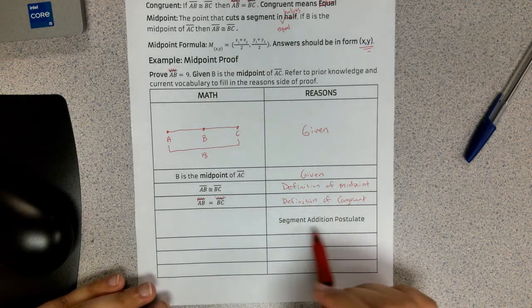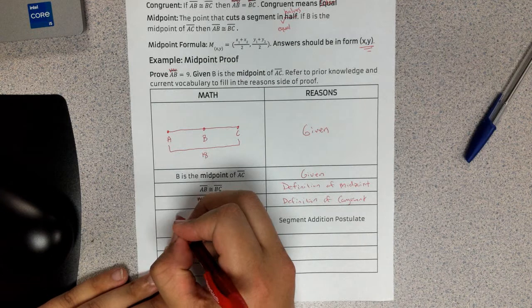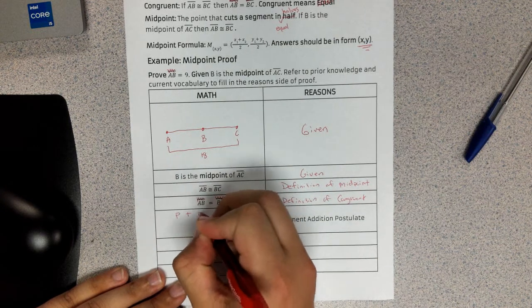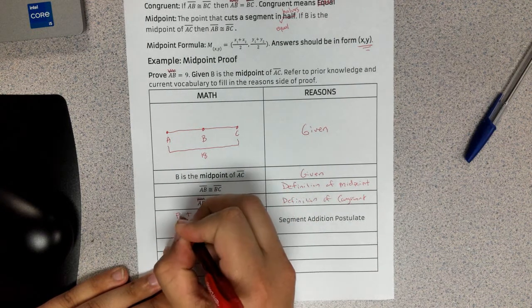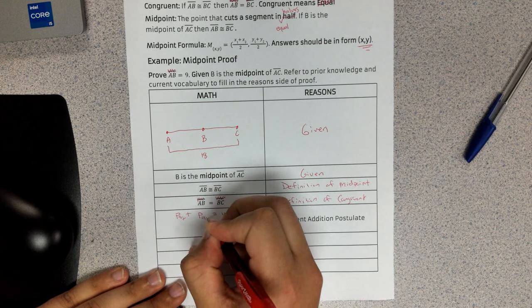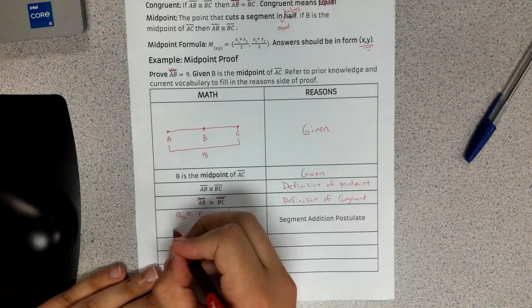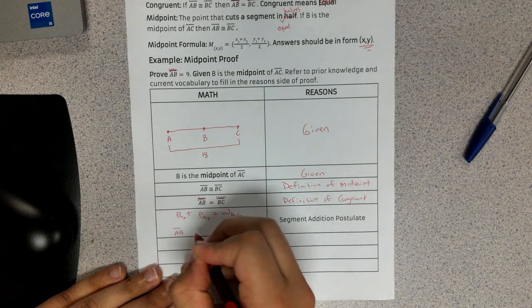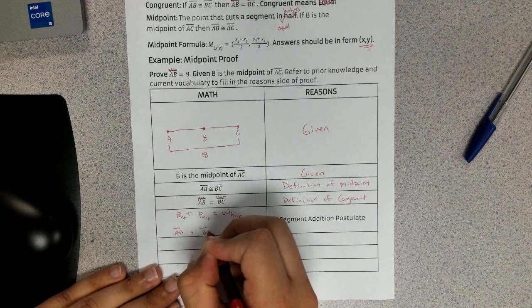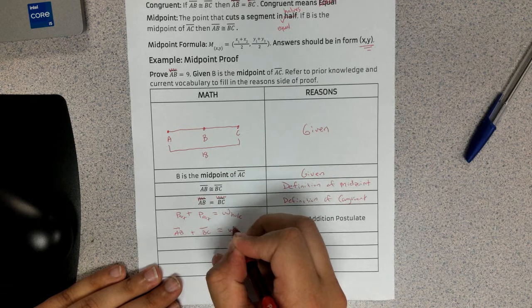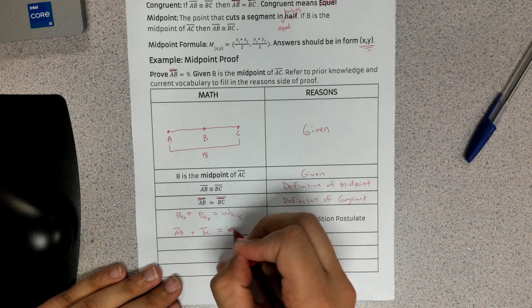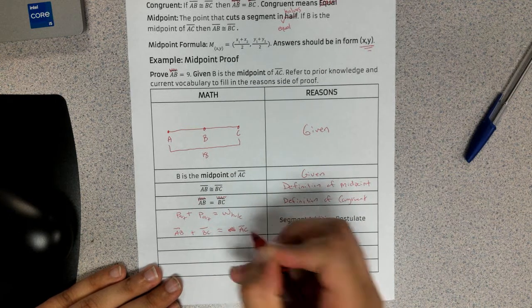So next we give you segment addition postulate, which if you remember is part plus part equals whole. Let me write out my parts here. Okay, so in this case I'm going to have segment AB plus segment BC is equal to the whole, which is segment AC.